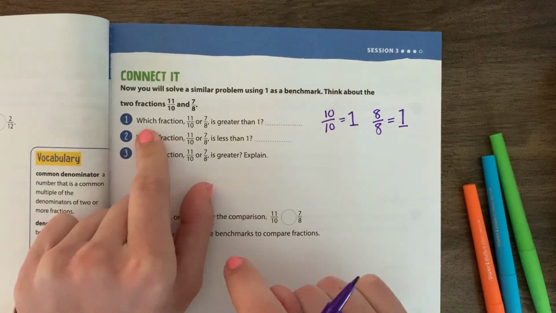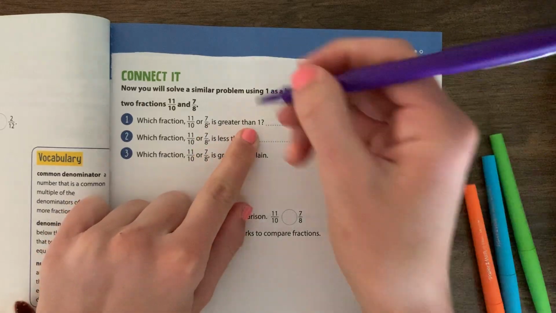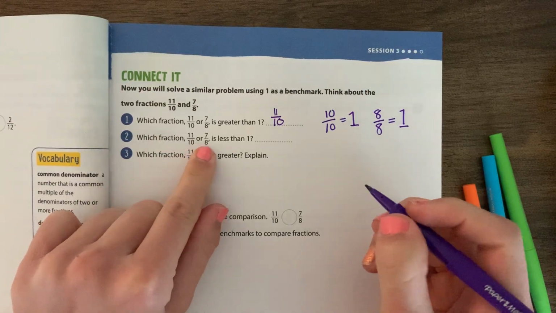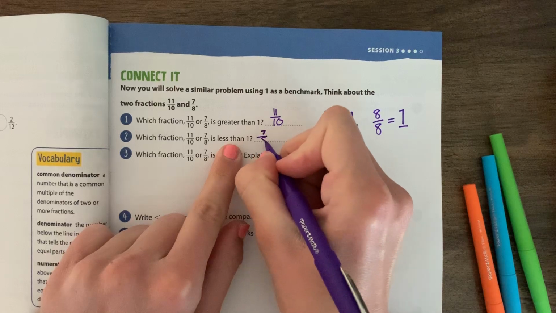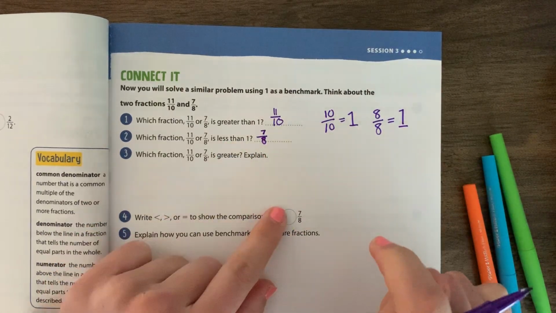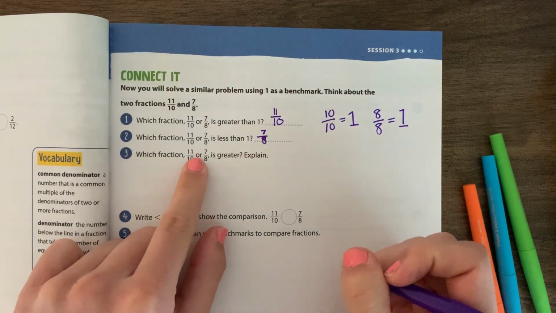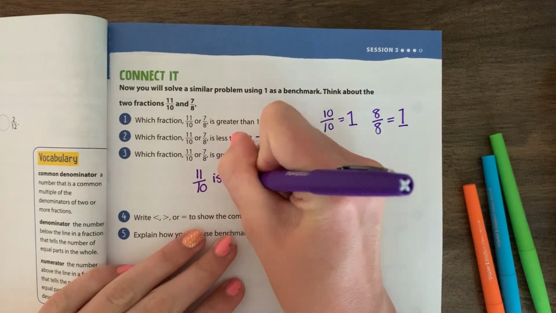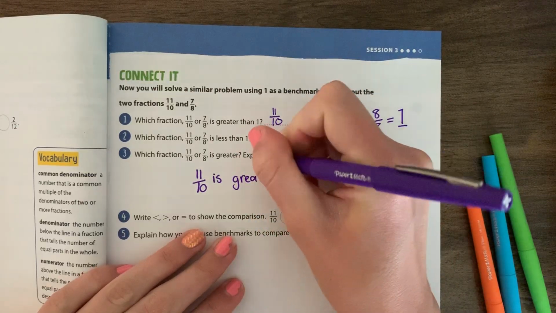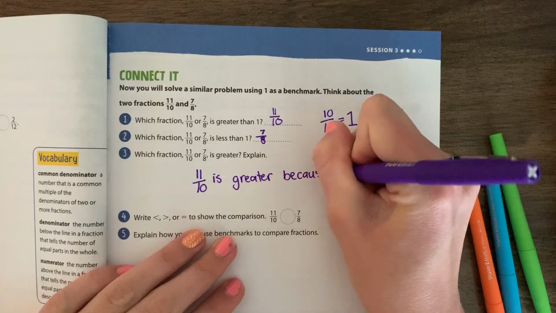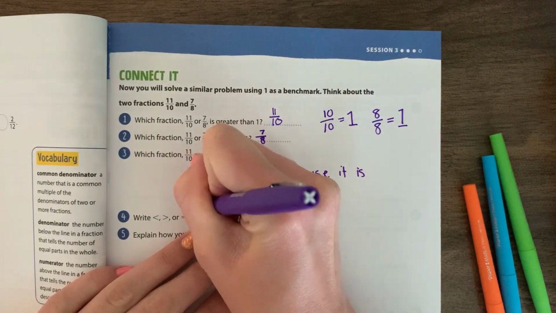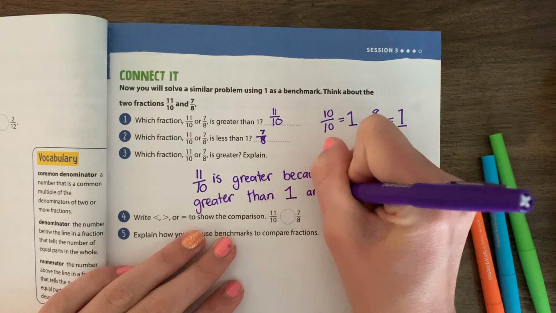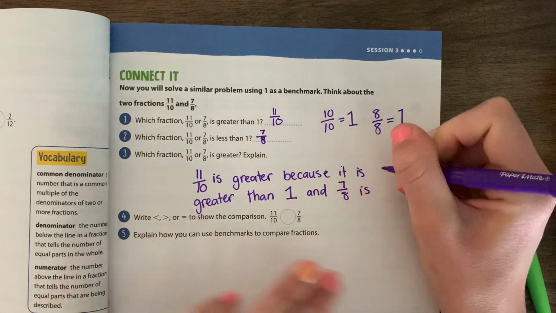So this question says, which fraction, 11/10 or 7/8, is greater than 1? 11/10. Which fraction, 11/10 or 7/8, is less than 1? 7/8. Because remember, 7/8 didn't even make it to our whole yet. Which fraction, 11/10 or 7/8, is greater? 11/10 is greater because it is greater than 1, and 7/8 is less than 1.